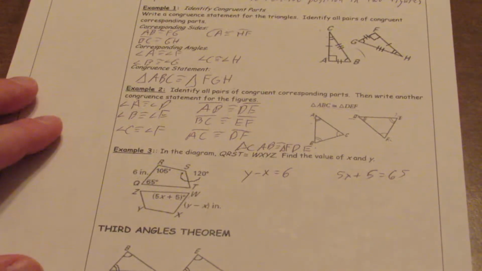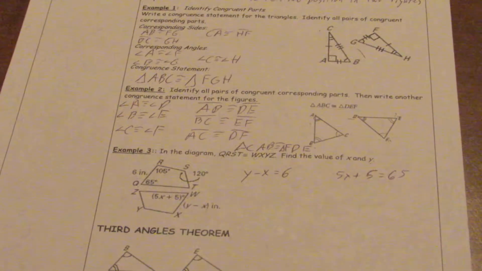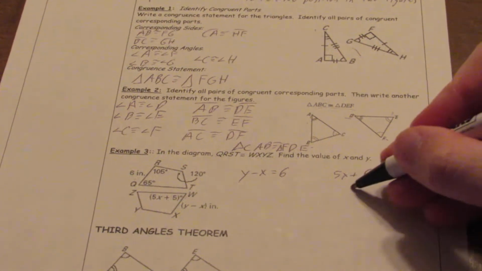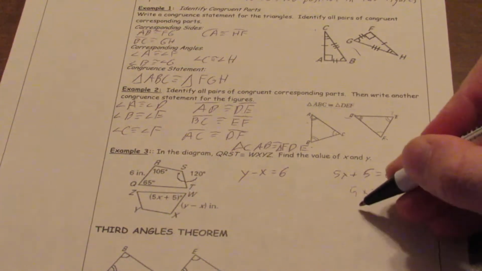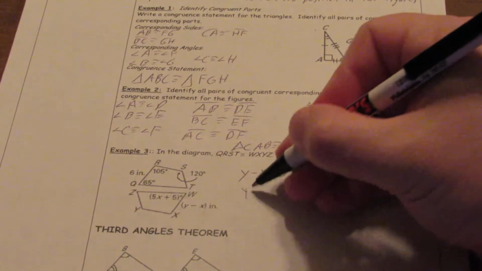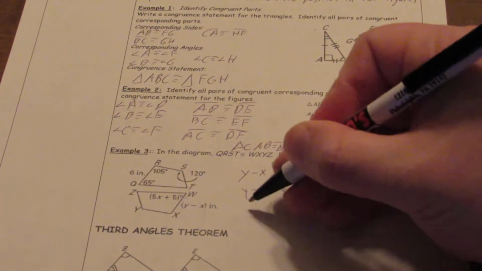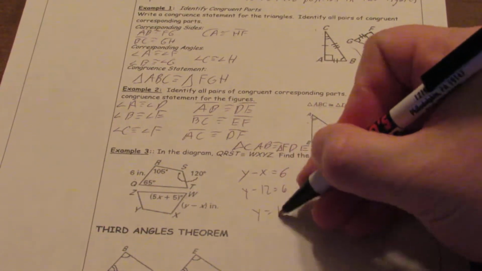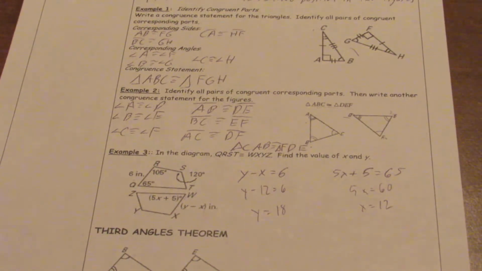And now I can solve that problem. Subtract 5 from both sides. 5X equals 60. So X is 12. Plug that 12 in here. Y minus 12 equals 6. So Y equals 18.